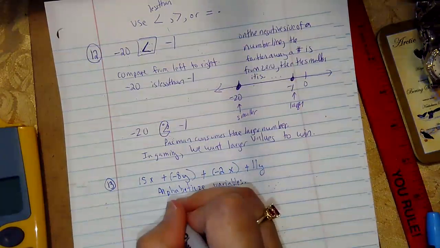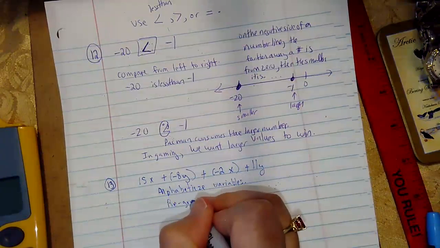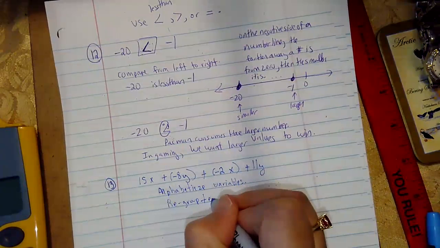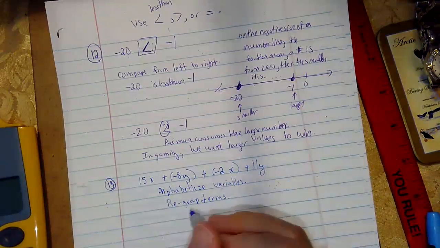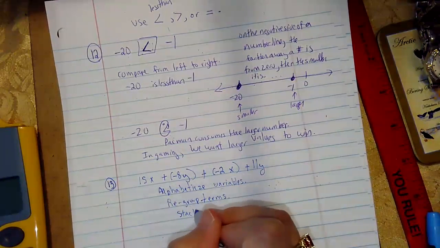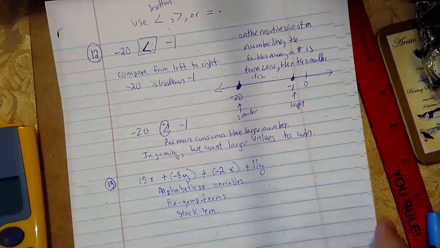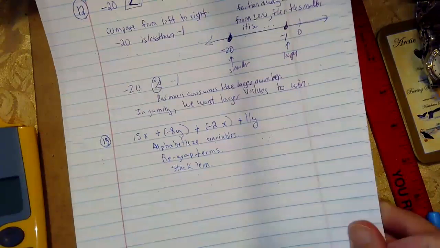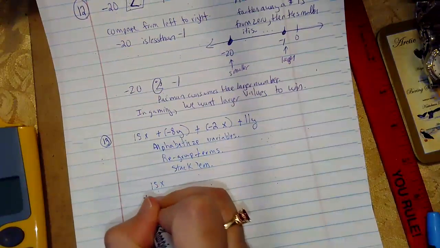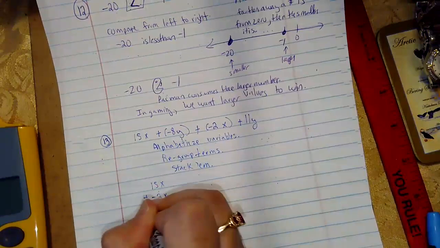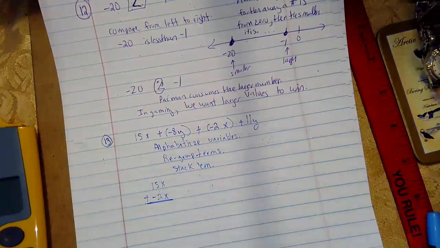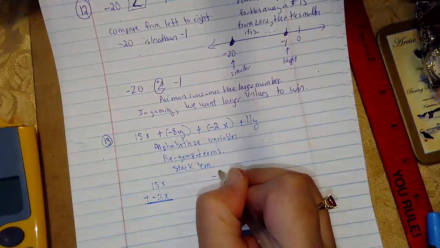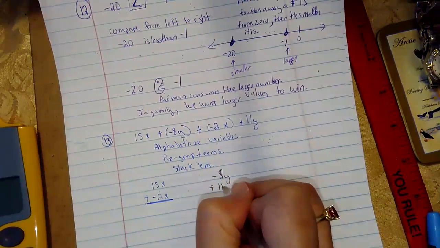And I'm also going to regroup the terms. If I start with the X's, I like to stack them. So if I look at the X's, I've got 15x plus negative 2x. And then if I look at my Y's, and I change my ink a bit, I've got a negative 8y and an 11y there.